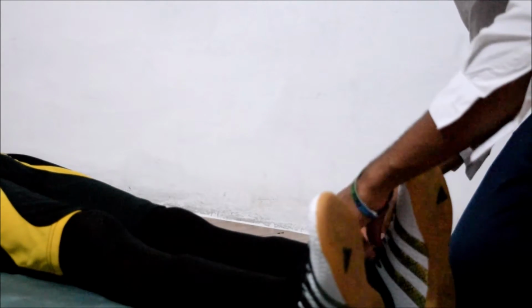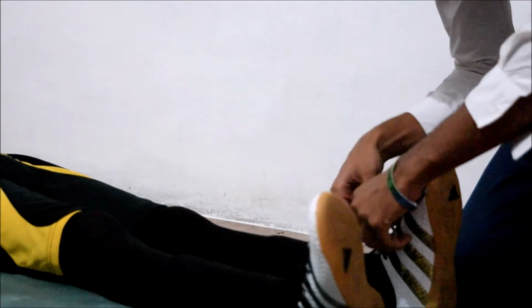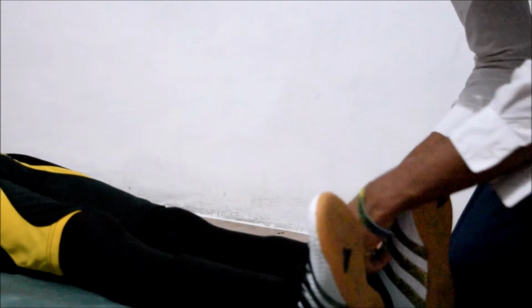If the victim has on protective footwear, please remove it before proceeding to check the sole of the feet.